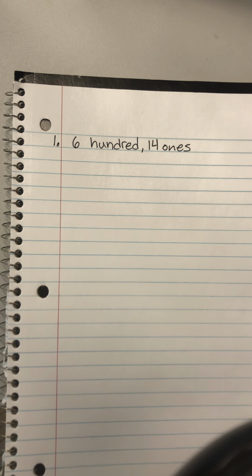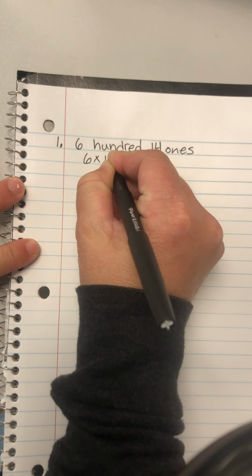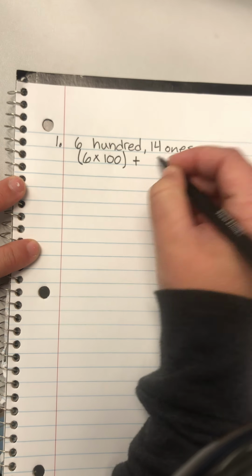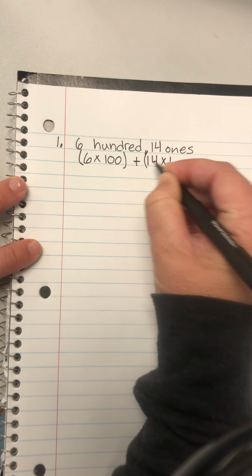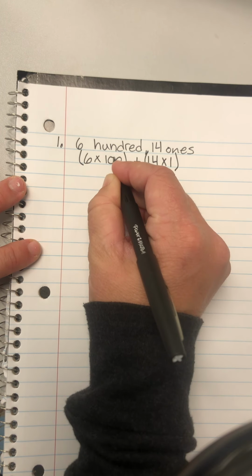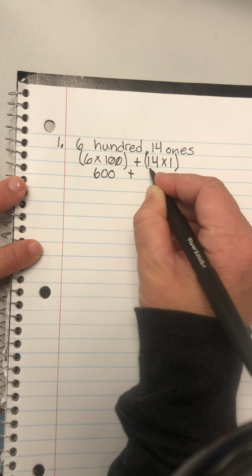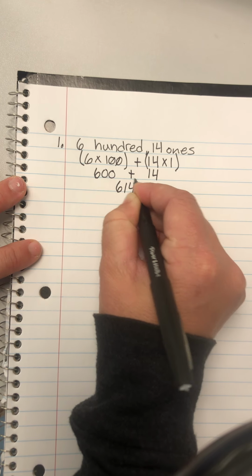All right, so let's look at this problem. What number did you get? 614. To figure that out, we say 6 times 100, because that's the hundreds place, plus 14 ones, so 14 times 1. So 6 times 100 is 600, plus 14 times 1 is 14, should give me 614.